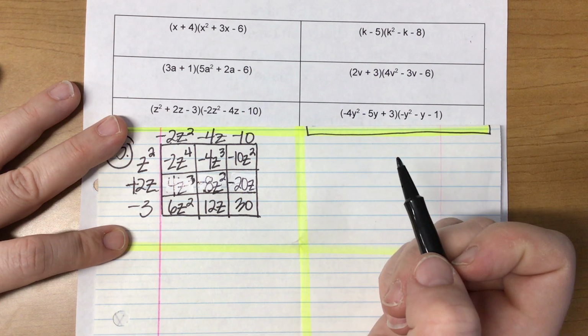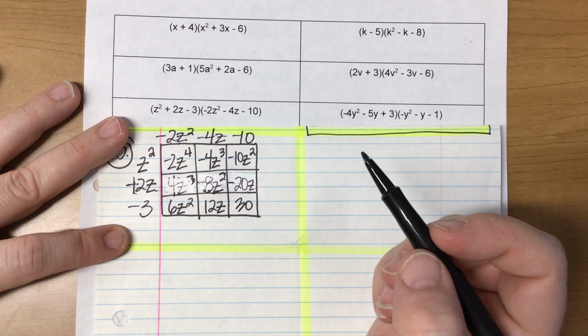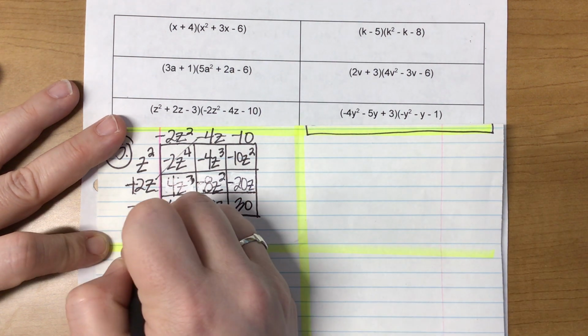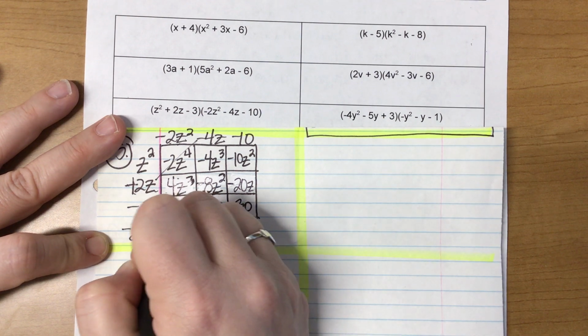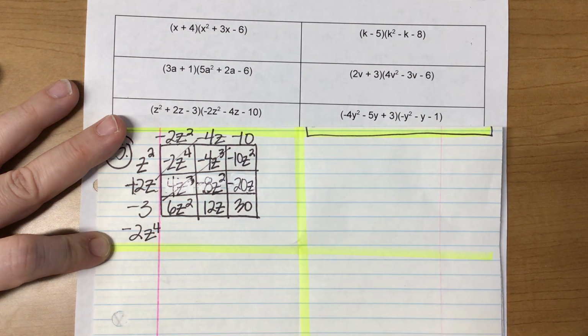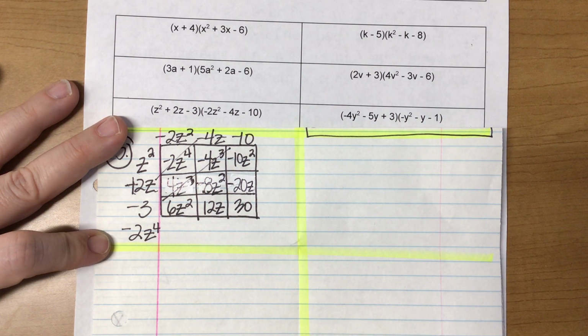All right, so now, like terms. Negative 2z to the fourth. Cancels out.